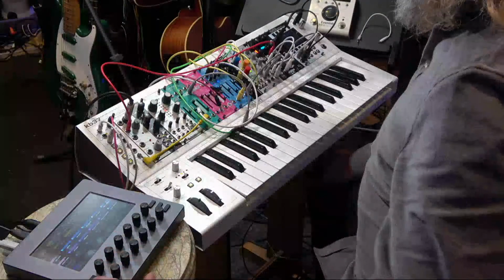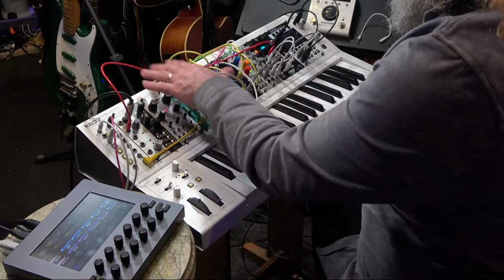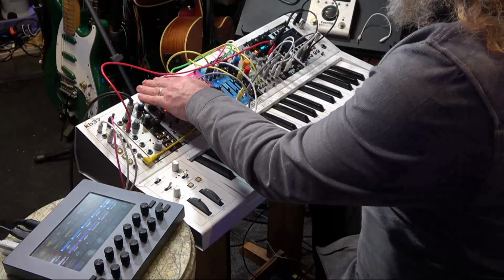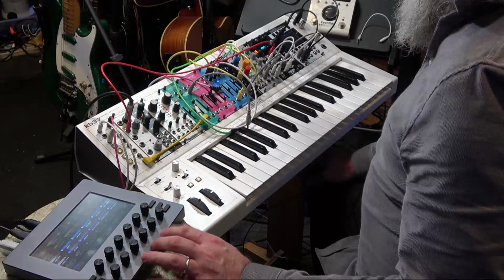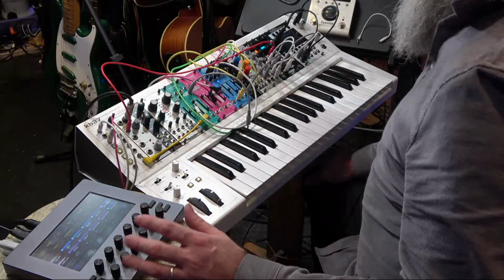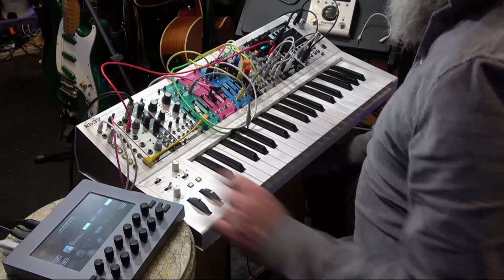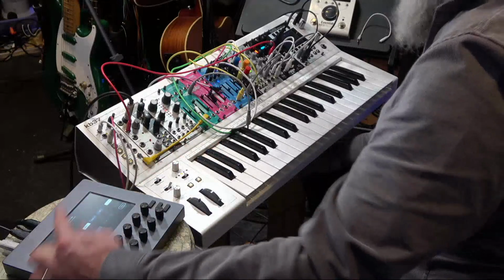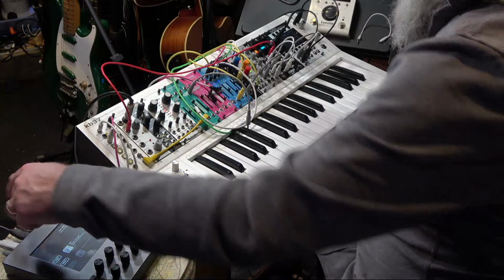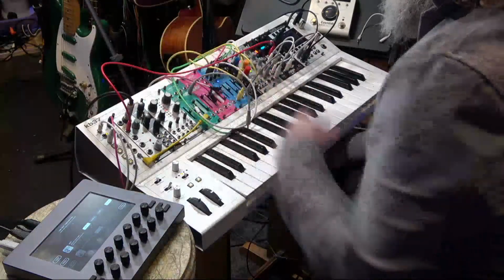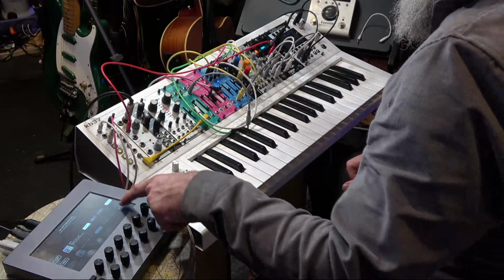Just a few other cool things about this. This is acting as a USB host. So I'm taking USB out from the KB37 and into the Electra One. And that was super painless and really easy. If I go into here, I could go into USB host mode. You probably can't see this very well, but it literally came up and says KB37. It identified it straight away and it enabled me just to route out the MIDI, as demonstrated there.